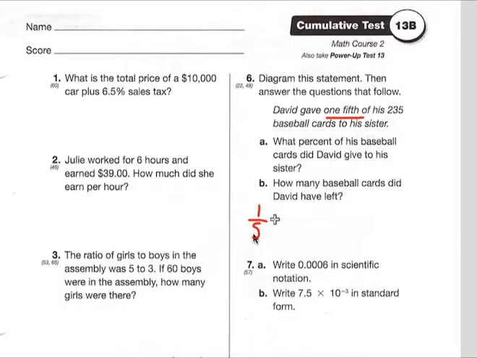One is we could set it up and say percent means per 100. I think you've heard me say that before. So instead of per 5, we're going to figure out what it is per 100, right? So we could set it up like this and say 5 times what equals 100? Well, 5 times 2 is 10, and it's just an extra 0, so it must be 5 times 20 equals 100. If I do it to the bottom, I have to do it to the top as well. 1 times 20 equals 20. We know David gave away 20%.